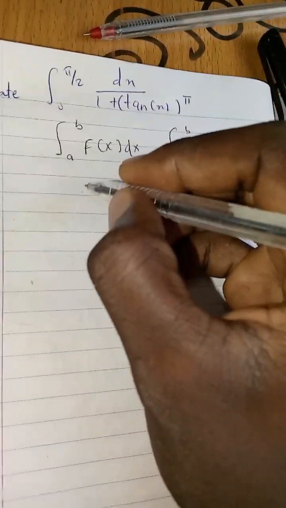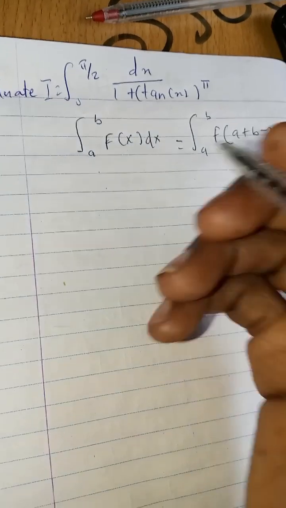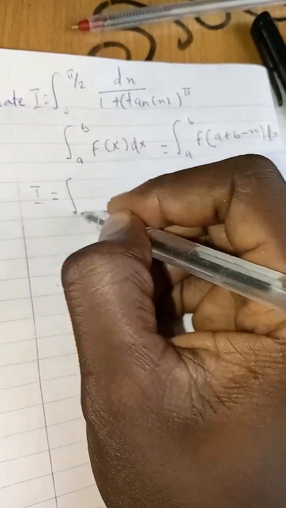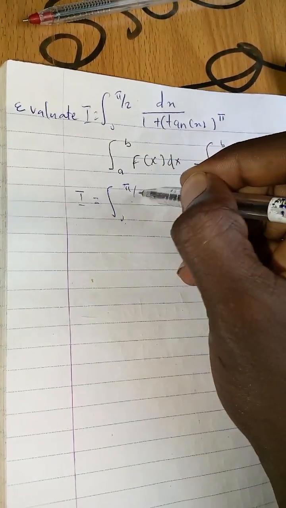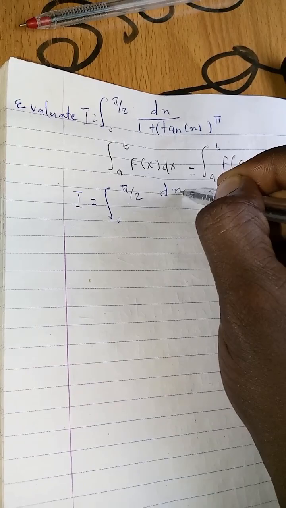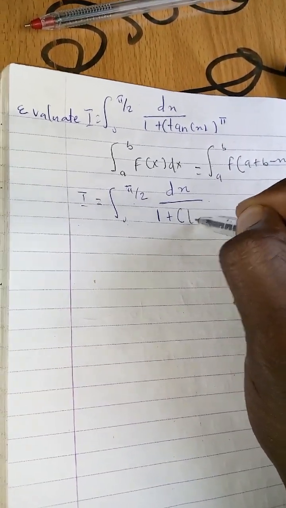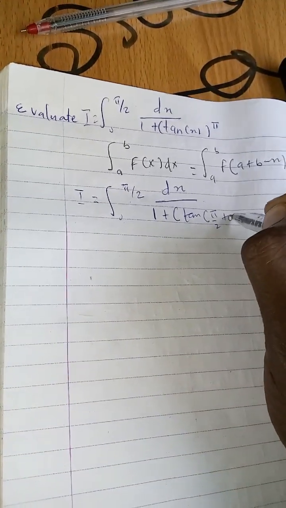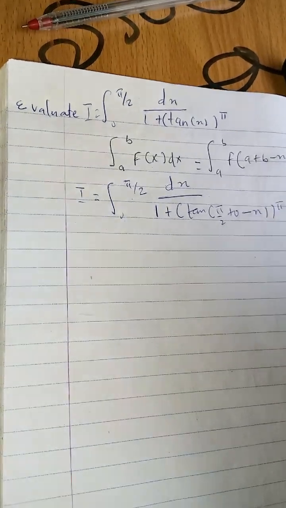I can call this I, so I is equal to the integral from 0 to pi over 2 of dx over 1 plus tan of pi over 2 plus 0 minus x, all raised to the power of pi.